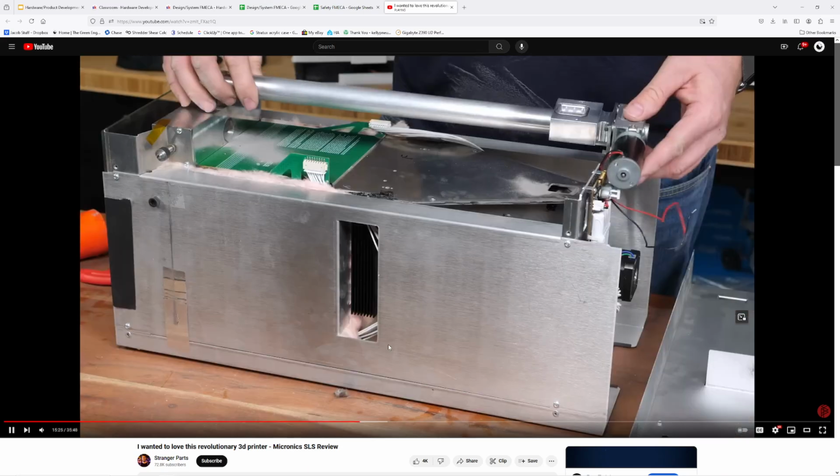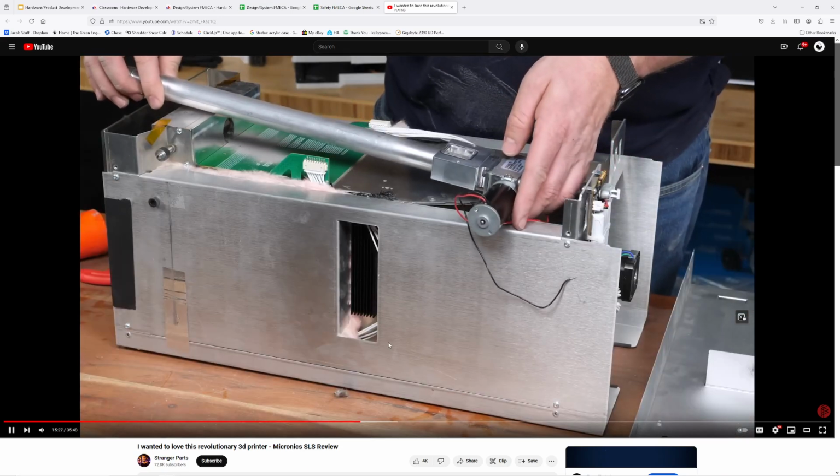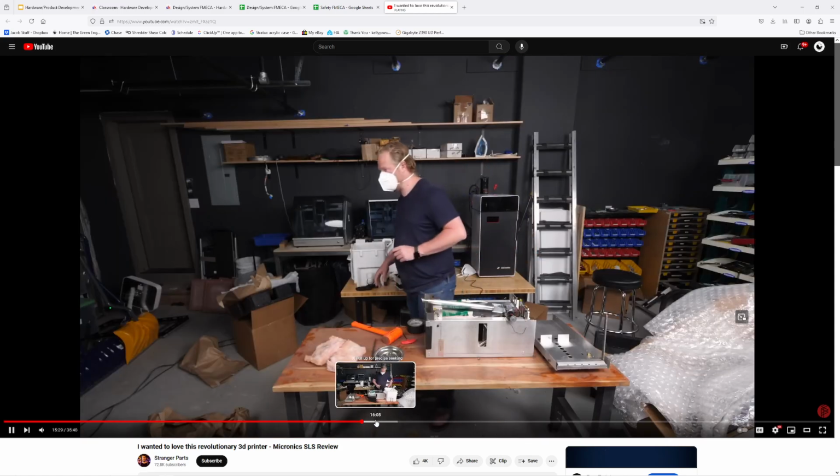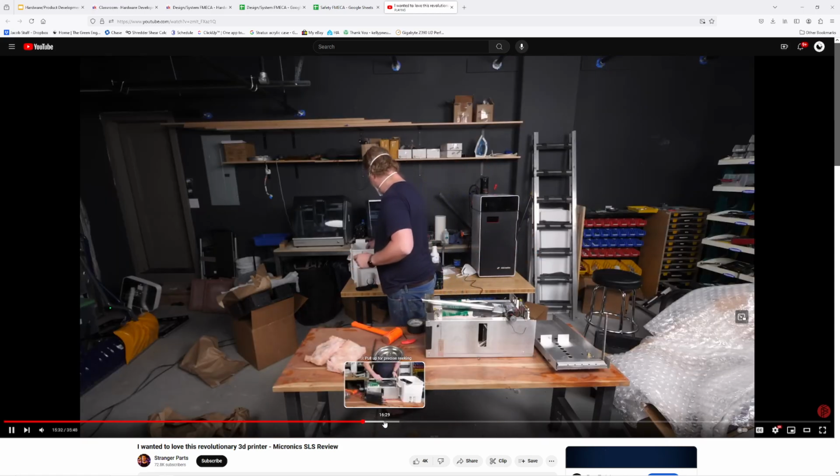Okay. And then I should have asked this, but is there like a bucket or a bin that you can empty the powder into after the fact? So what about that? Probably just not.